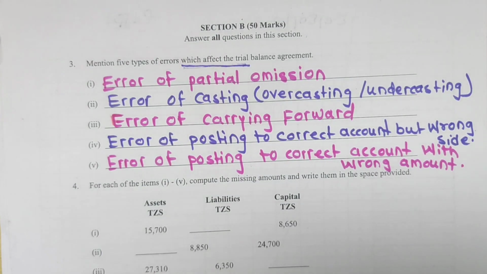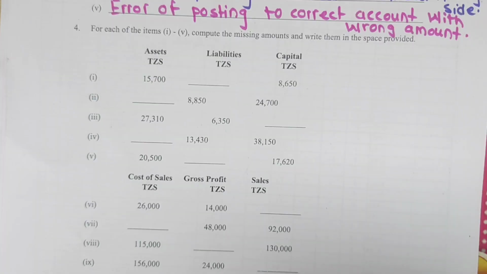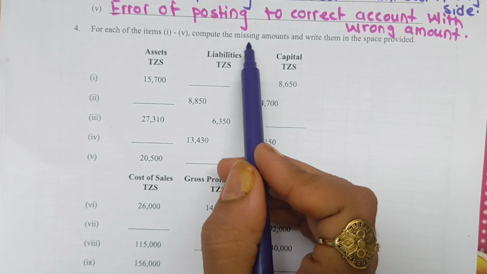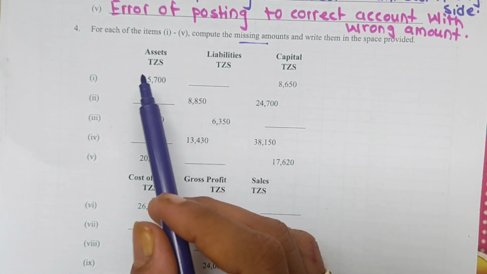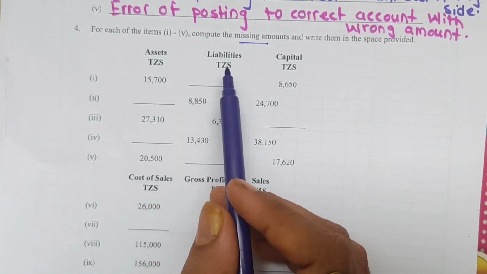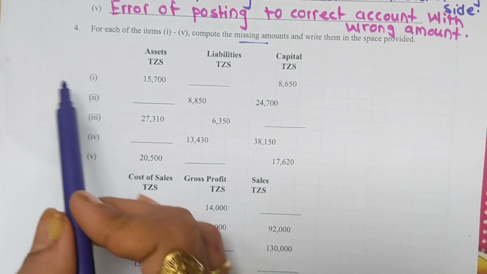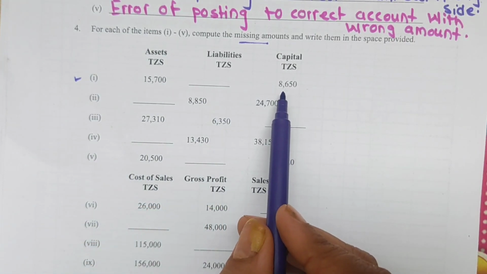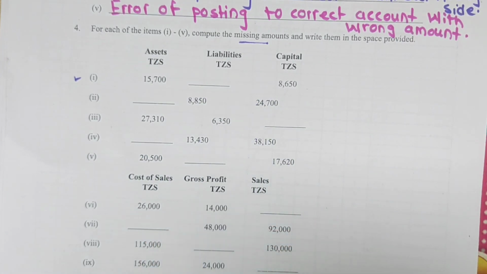Now turning to the next question, question number 4. For each of the items 1 to 5, compute the missing amounts and write them in the space provided. Okay, so the assets, liabilities, and capital. For each of items 1, 2, 3, 4, 5, asset is given, capital is given, liability is given, and any one item is missing. So you have to calculate the same.